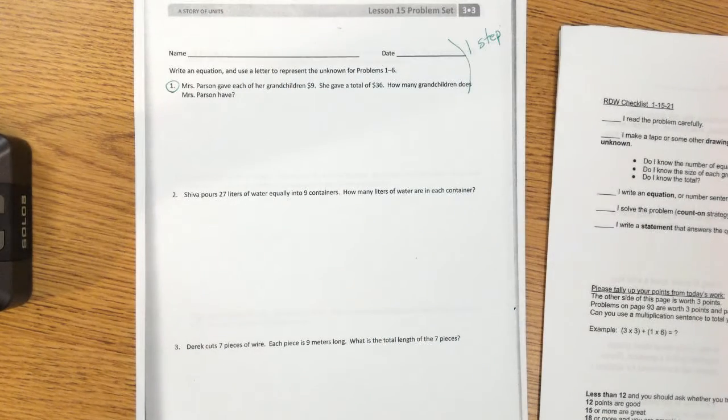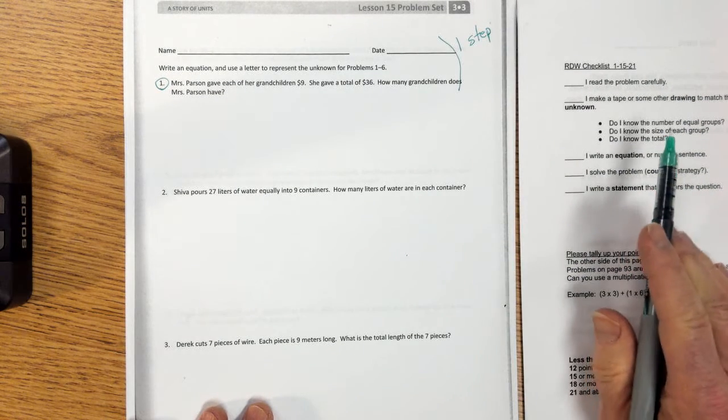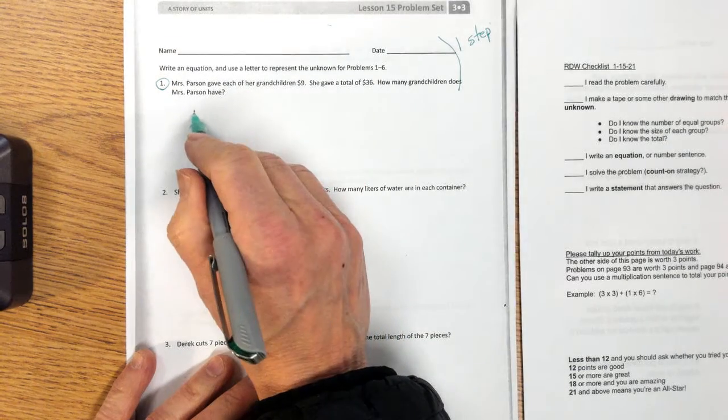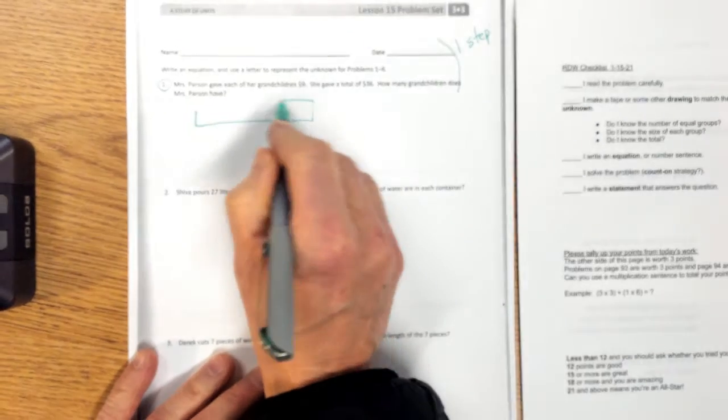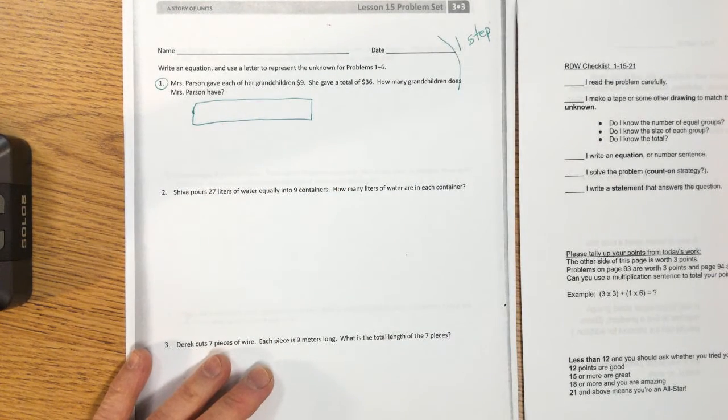Mrs. Parson gave each of her grandchildren $9. She gave a total of $36. So how many grandchildren does Mrs. Parson have? Well, according to our checklist, after reading carefully, we make some kind of a drawing. That's the standard tape. And we label what we know and what we don't know.